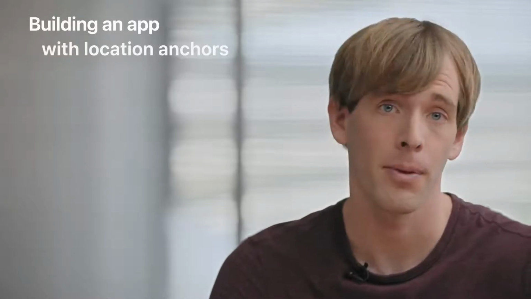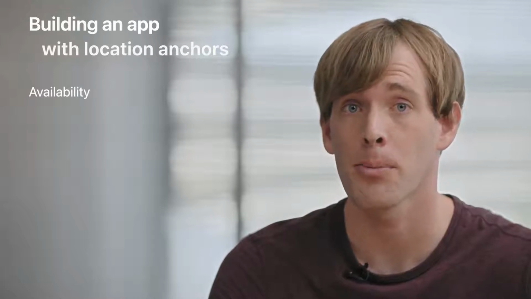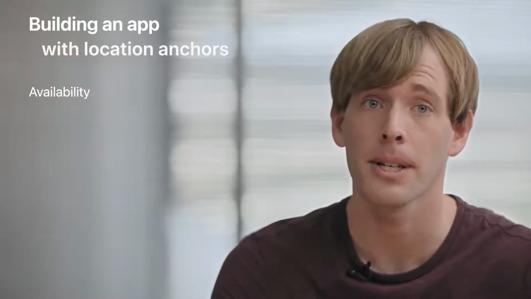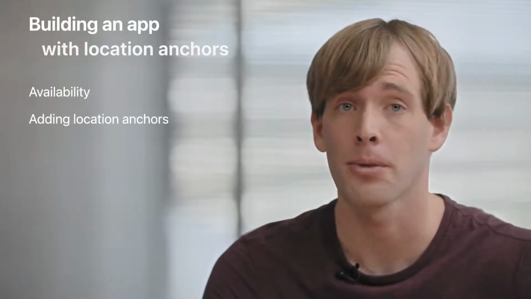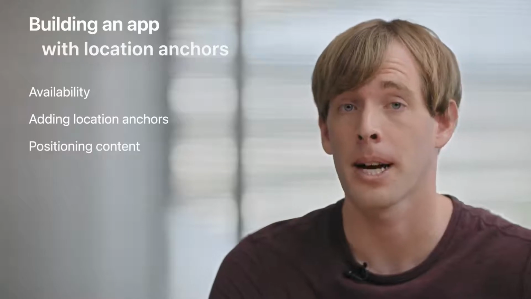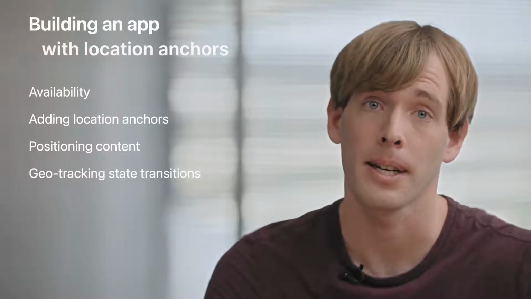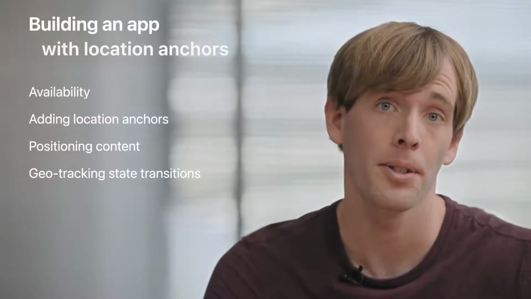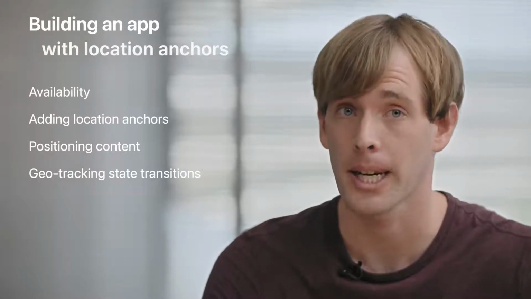So building an app with location anchors can be broken down into a few steps. The first is checking availability of geo-tracking. AR geo-tracking configuration has a few methods that let us check the preconditions using the rest of the location anchor API. Then location anchors can be added once we know there's full geo-tracking support, and after anchors are added, we can use a rendering engine to place virtual content. We'll then need to take care of geo-tracking transitions. Once started, geo-tracking will move through a few states that may need some user intervention to ensure the best geo-tracking experience. Let's build a simple point of interest app to see what these steps look like in practice.